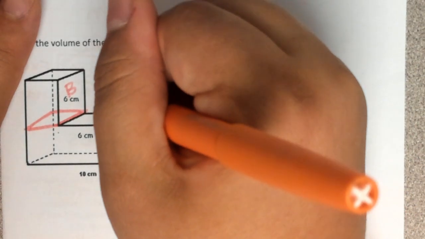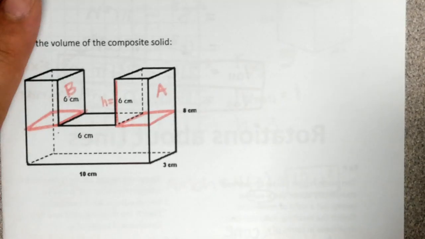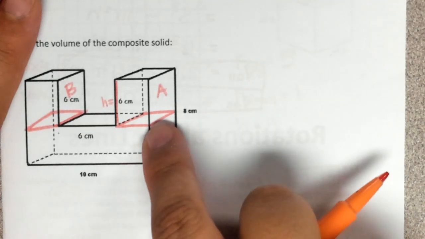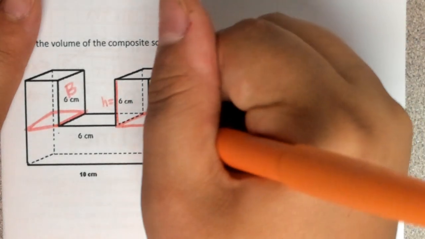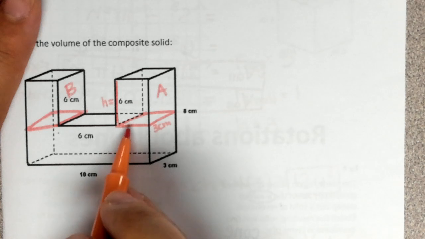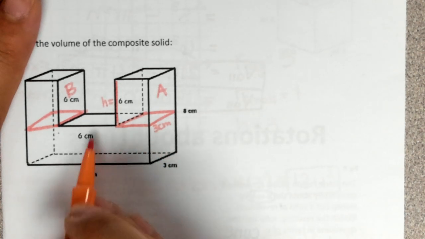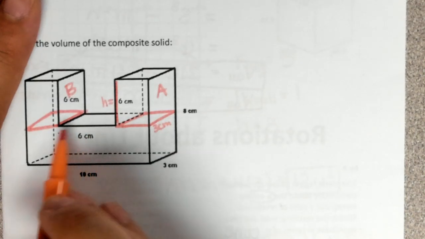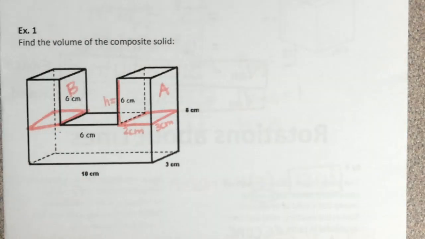I know the height is 6. You'll agree the height of the tower is 6? What about this right here? This is 3 centimeters. What is this right here, Megan? How did you get 2? 10 minus 6 is 4, but I have 2 sides, so divided by 2 is 2. Are we okay with that?